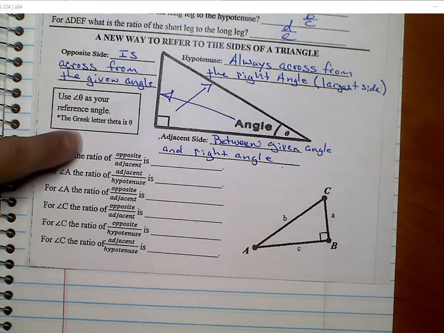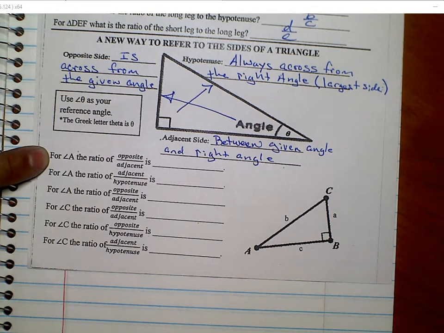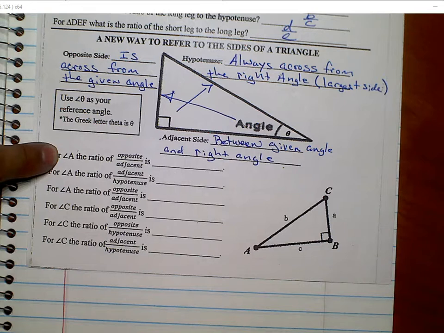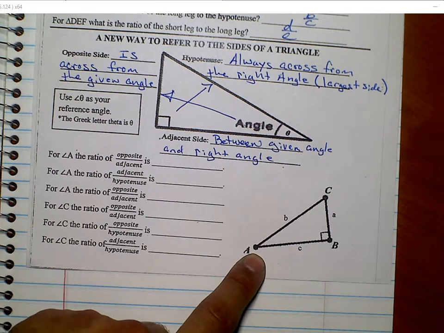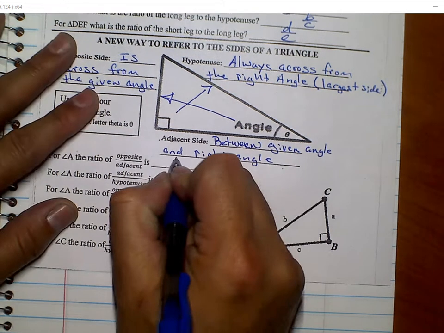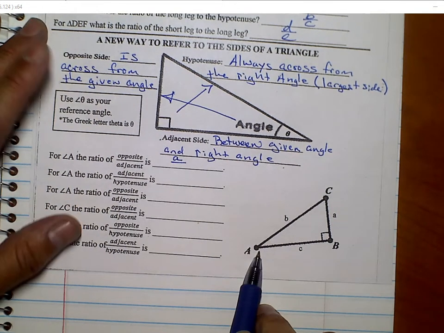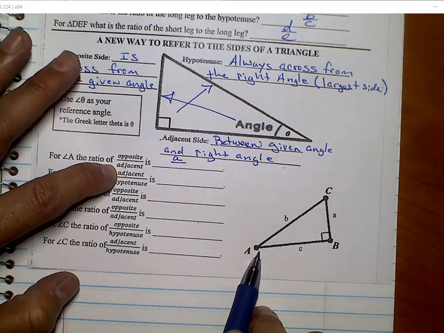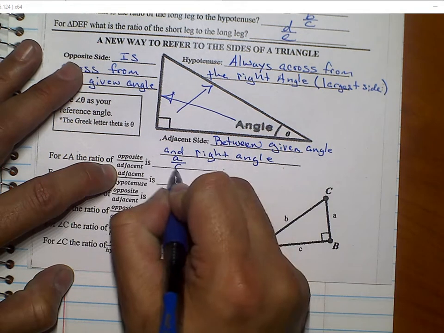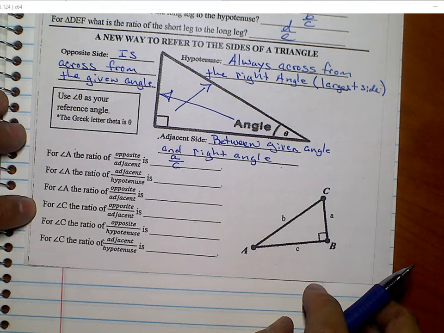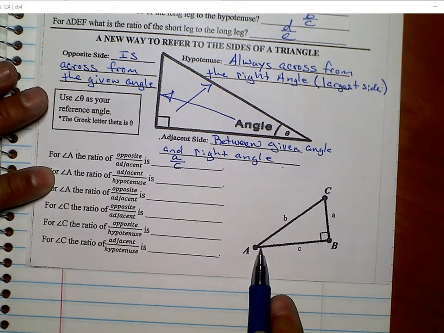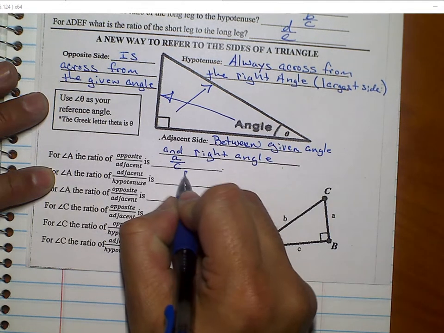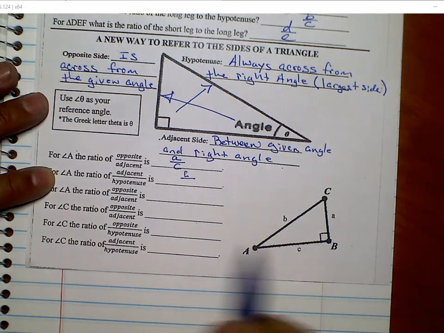All right, so for this next one, we're referring to this triangle down here. Now A is my starting point, right? The given angle is A. What is opposite A? Little a. So little a over, which one is adjacent? Little c. Very good. Again, A is my starting point. Which one is adjacent? Little c. Over, which one's hypotenuse? Little b.